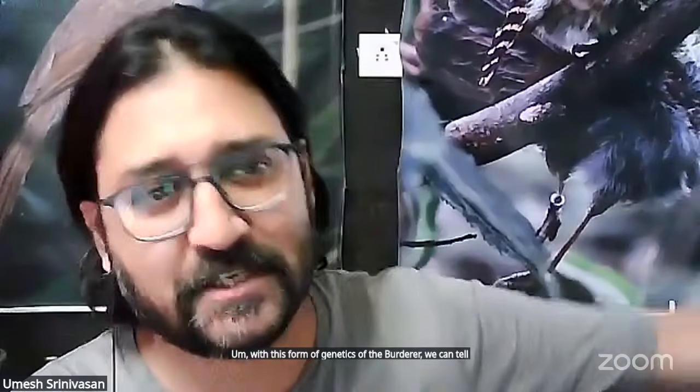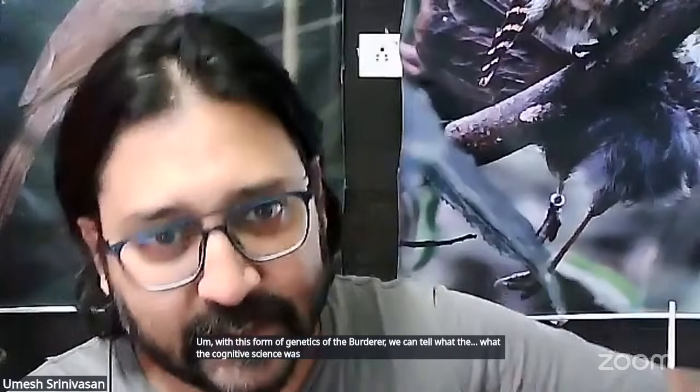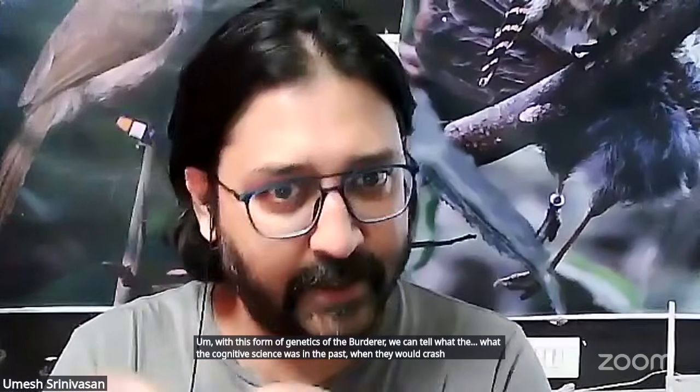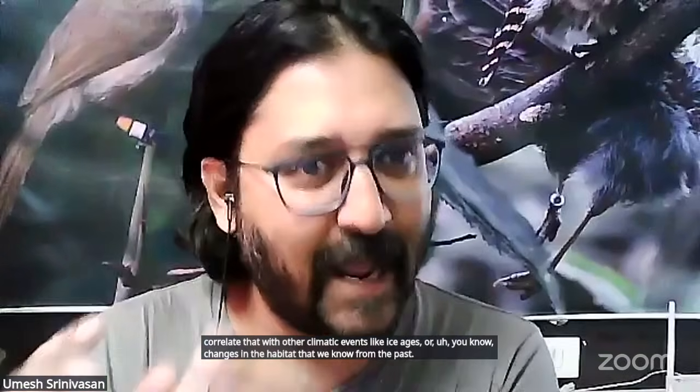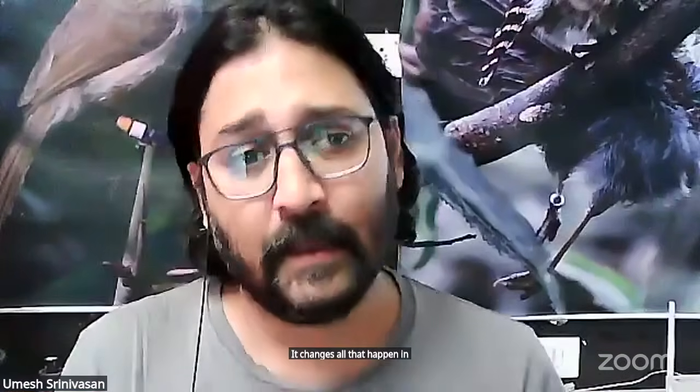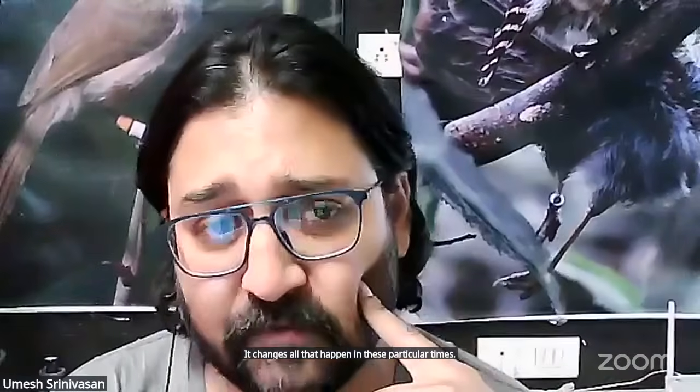From the genetics of the bougainvillea chitla, we can tell what the population size was in the past, when it crashed, and try to correlate that with other climatic events like ice ages or changes in the habitat that we know from the past. Changes in habitat happen in these particular times. Whether that's what's responsible for the small population size.